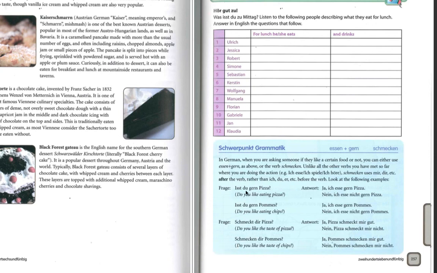So, for example, isst du gern Pizza? Do you like eating? Ja, ich esse gern Pizza. Isst du gern Pizza? Nein, ich esse nicht gern Pizza. Isst du gern Pommes? Ja, ich esse gern Pommes. But, ich esse lieber, I prefer to eat oranges. Schmeckt die Pizza? Do you like pizza? Ja, Pizza schmeckt mir gut. It's important. Schmeckt mir gut.